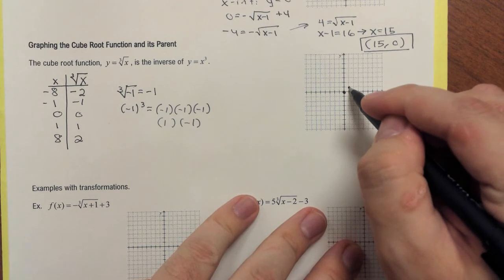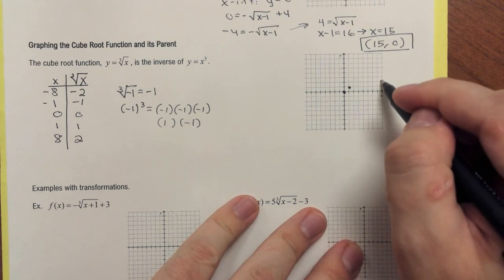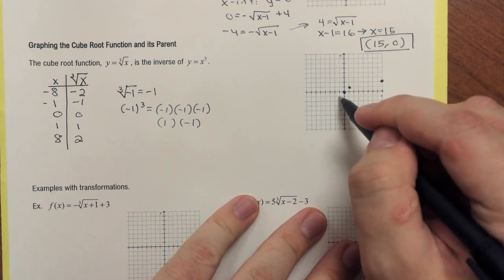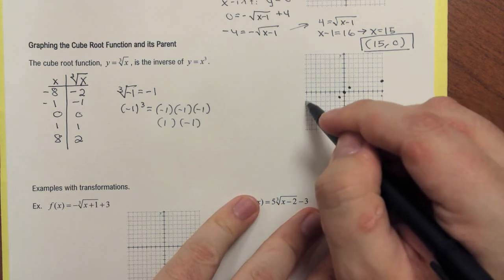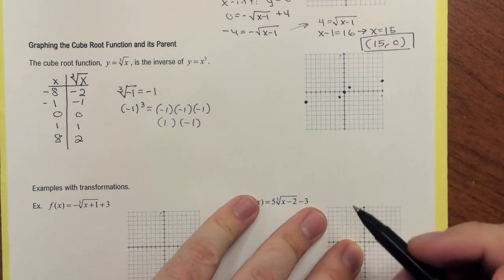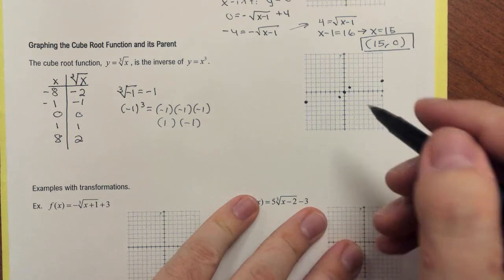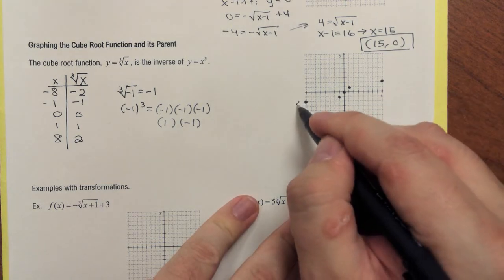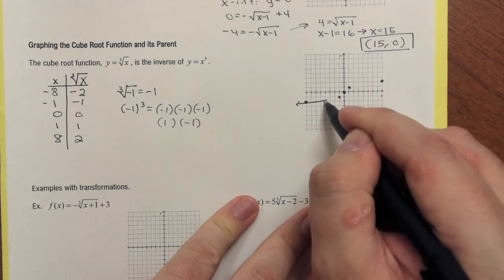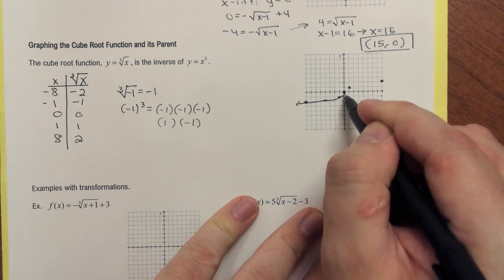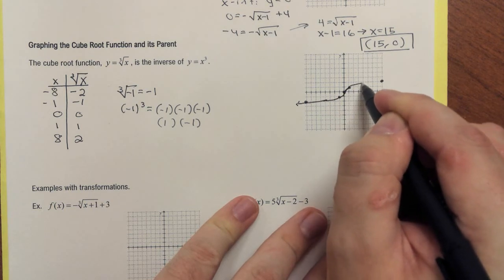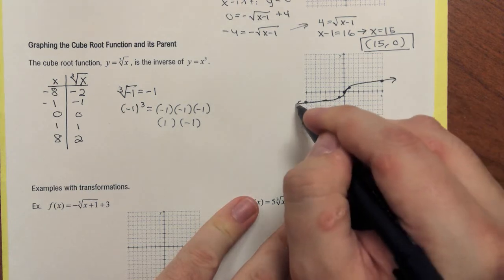I go through the origin. The cube root of 1 is 1. The cube root of 8 is 2. The cube root of negative 1 is negative 1. The cube root of negative 8 is negative 2. So what I'm going to get here is a function that basically goes kind of sideways and has sort of an S shape to it.